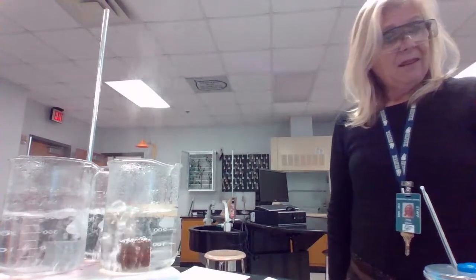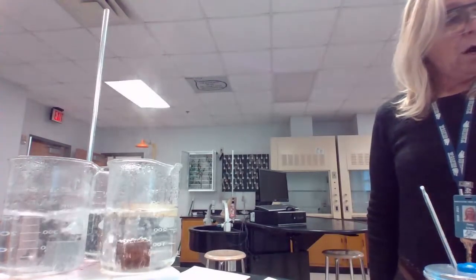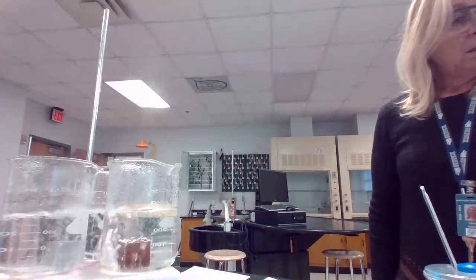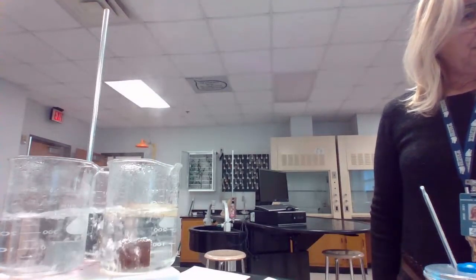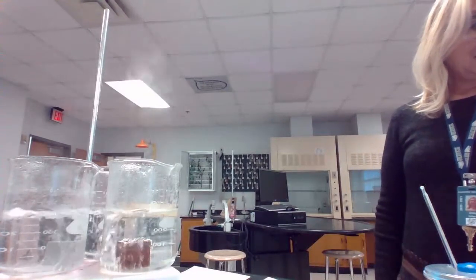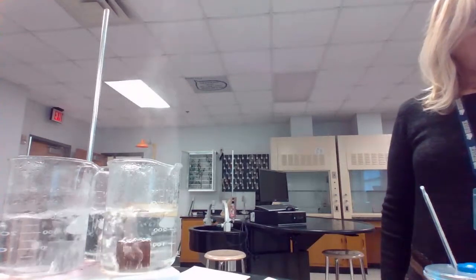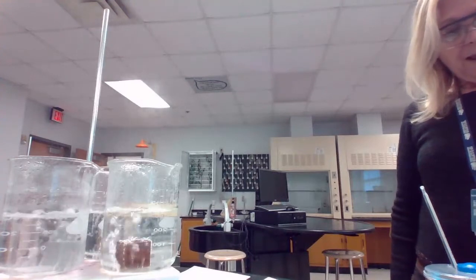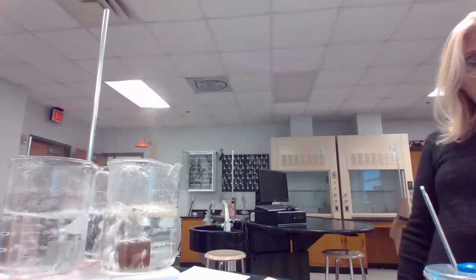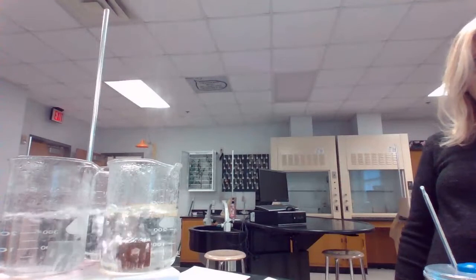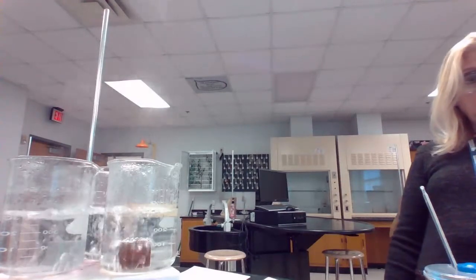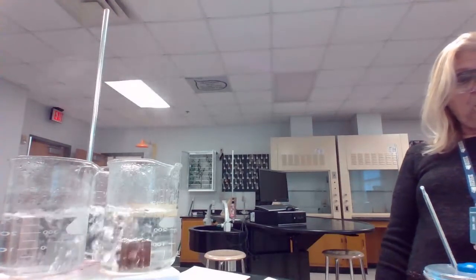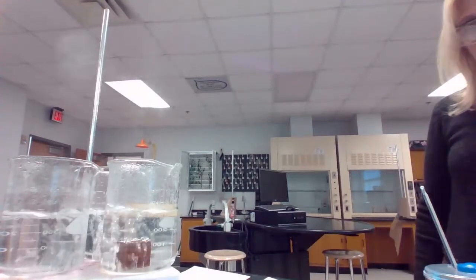And while we're waiting for this last little bit of heating, I can report that the initial temperature of the water for the aluminum is going to be 10.1 degrees Celsius. The initial temperature of the water in the brass is going to be 14.5 degrees Celsius.